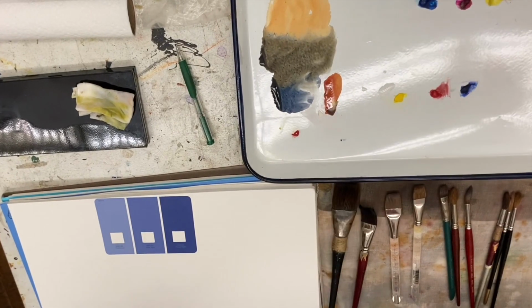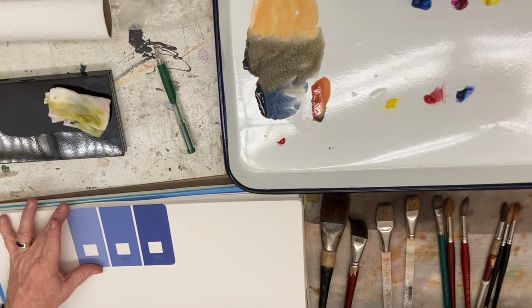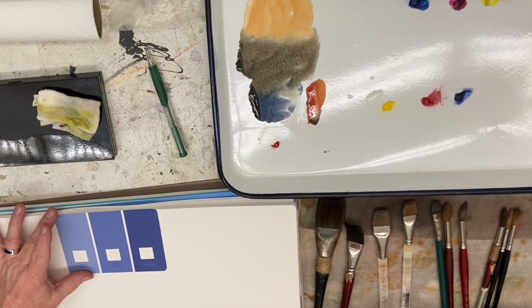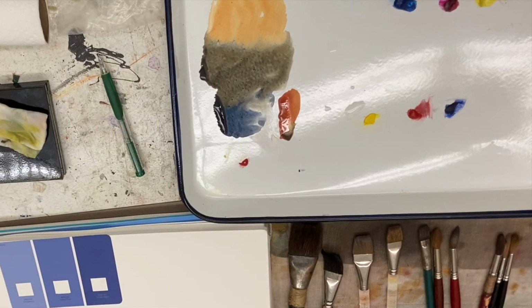So would those be the same color but different values? They are fairly close, generally. Yeah, because when you look at a paint swatch, it goes light to dark. The middle one.